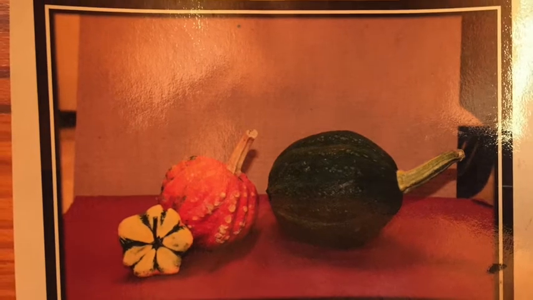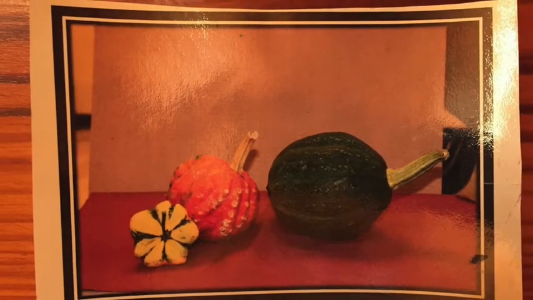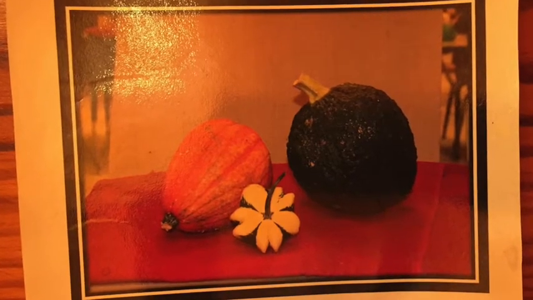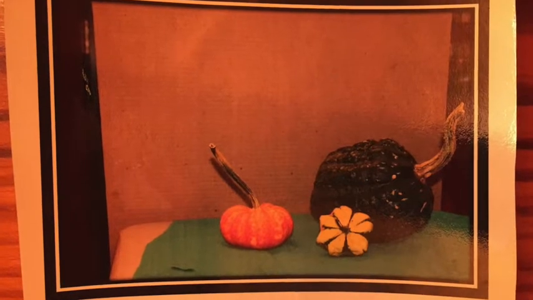We're going to learn about a still life. You will see different compositions of pumpkins and gourds that are arranged next to each other. These are all examples of a still life.